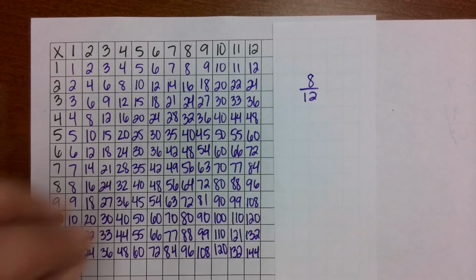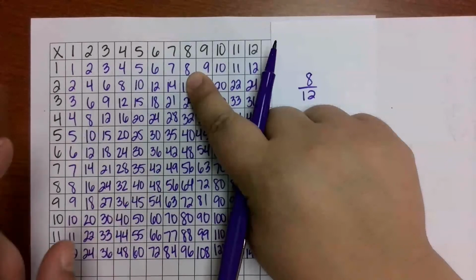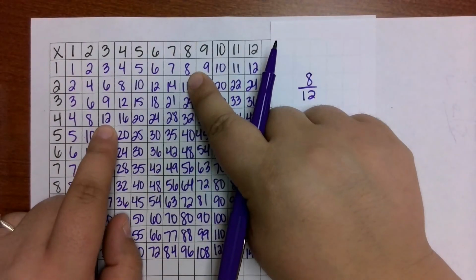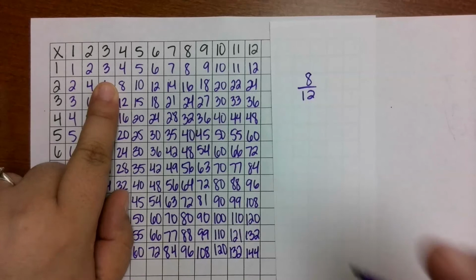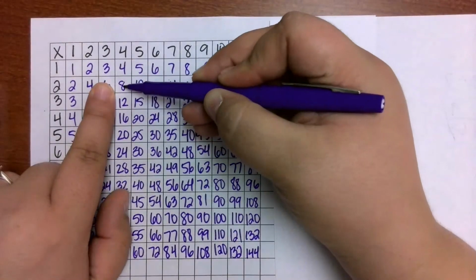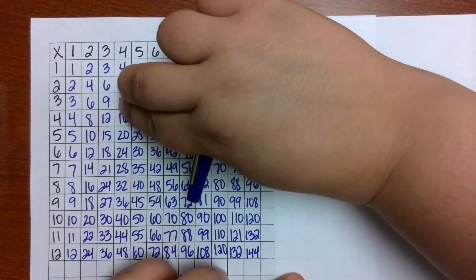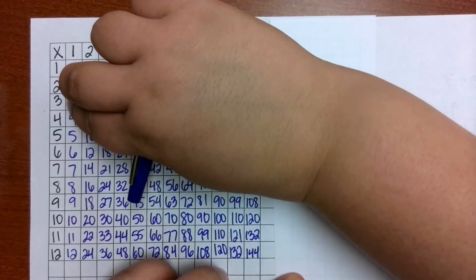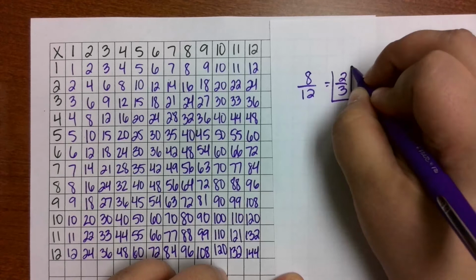But if you struggle with knowing those facts, what you could do is find the fraction 8 and 12 somewhere on top of each other. They have to be on top of each other. You can't use 8 here and then 12 over here because they're separated. So if I look, I see 8 over 12 is right here in the 4 column, 8 over 12. So to simplify it or reduce it, all I do is I go all the way over to the left. So 2 over 3 is the simplified fraction.